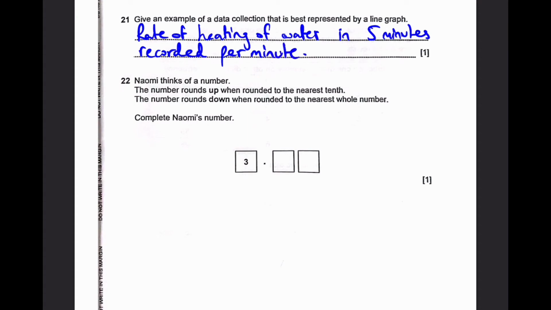So that means the temperature increase in water in a total of 5 minutes, but then you record the temperature of the water per minute. I'm not going to go too deep into science, but this is just one example because you have time and you have temperature. So these 2 values are trends and we can represent them in a line graph. They both vary. That's the answer.